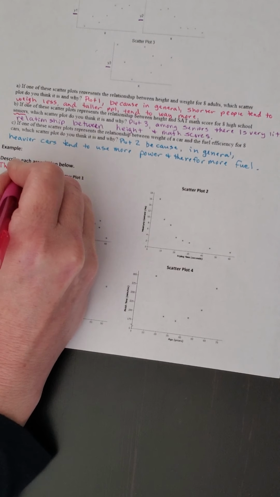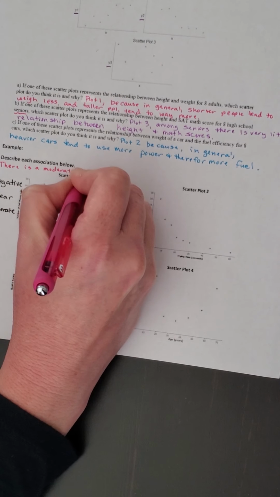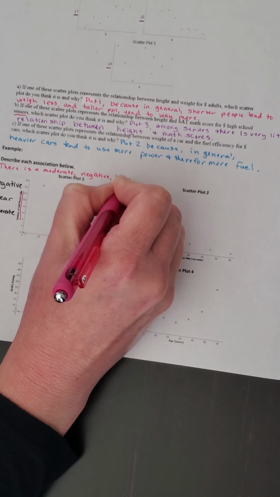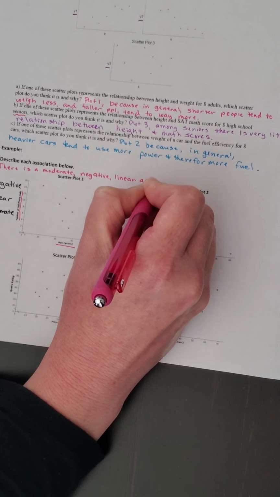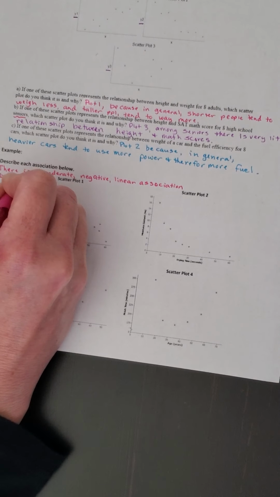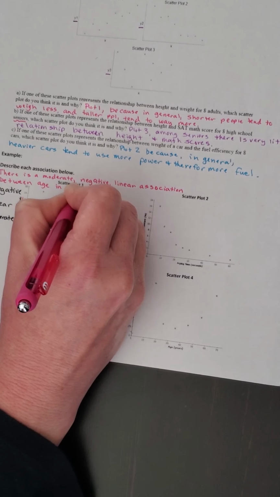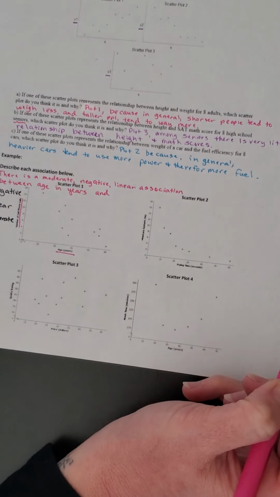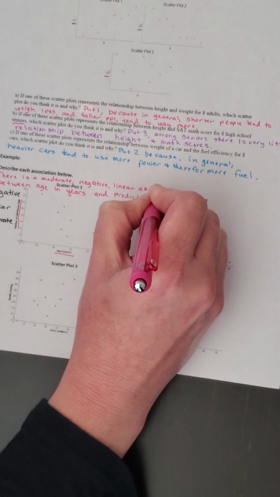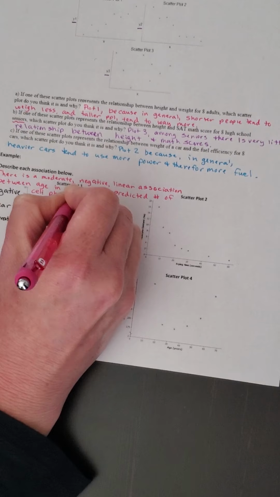There is a moderate negative linear association between age in years and number and predicted number of cell phone calls.